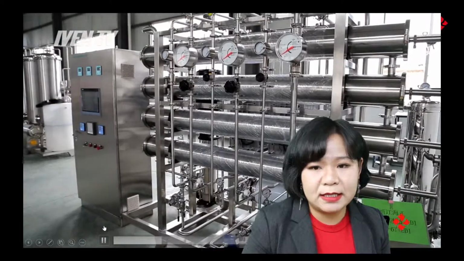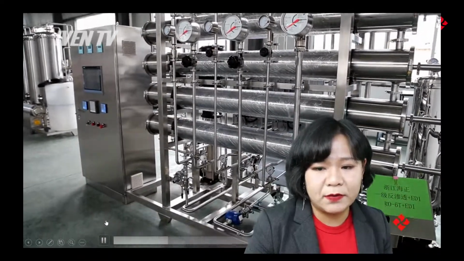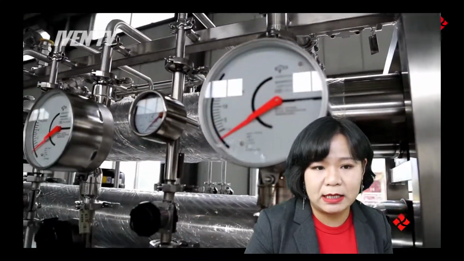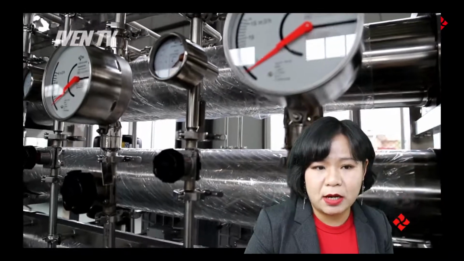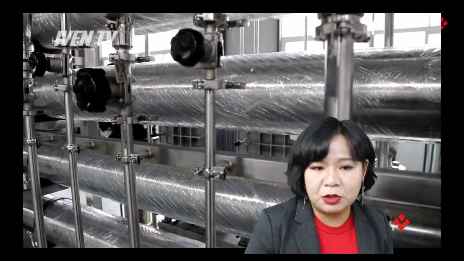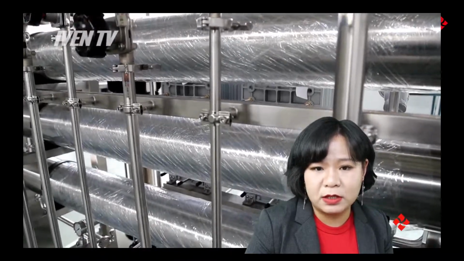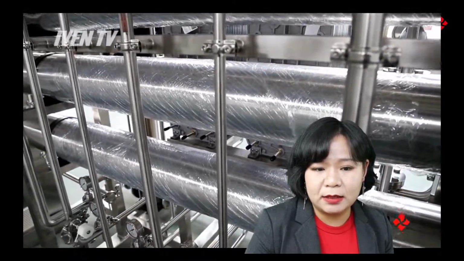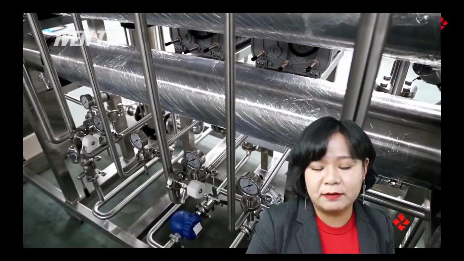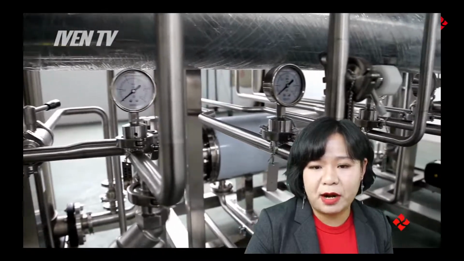As you can see, this is our membranes, and also the control cabinet and the pressure meters and pneumatic control valves, EDI, flow meters, detective sensors, check valve, and high pressure pump.